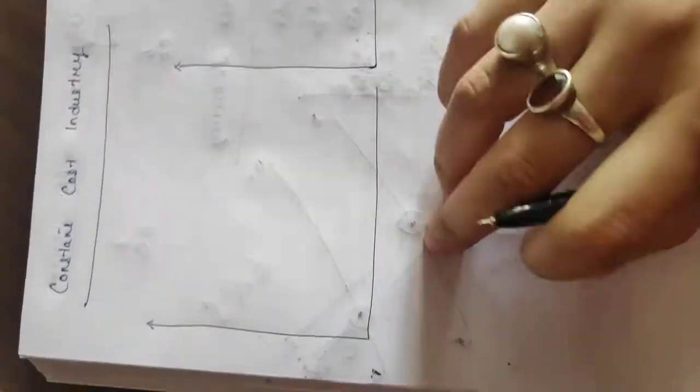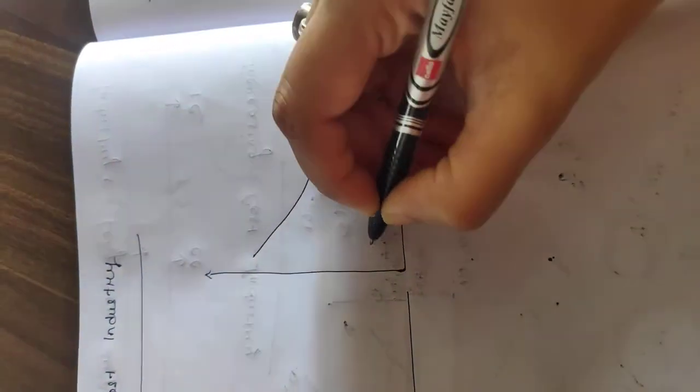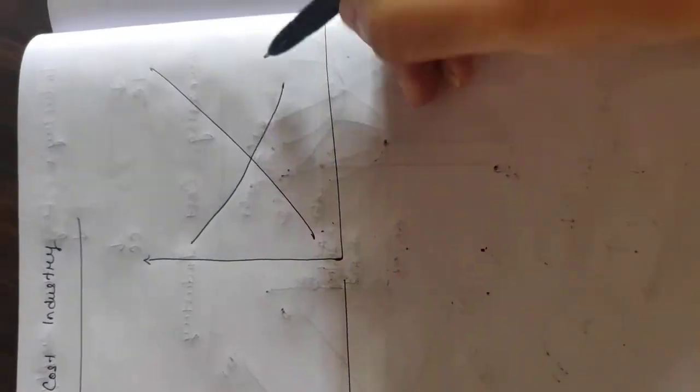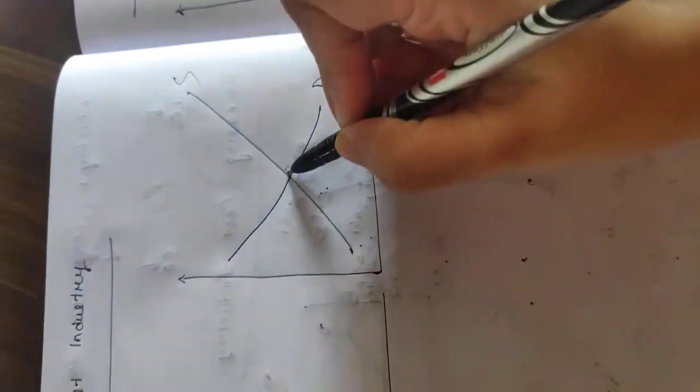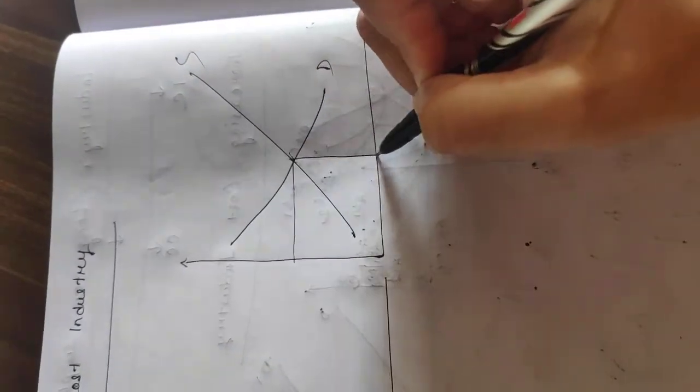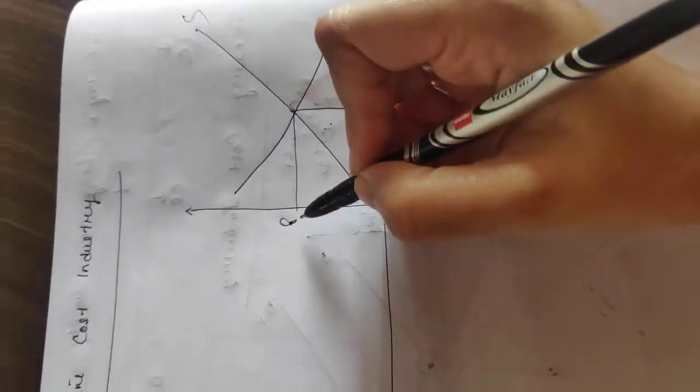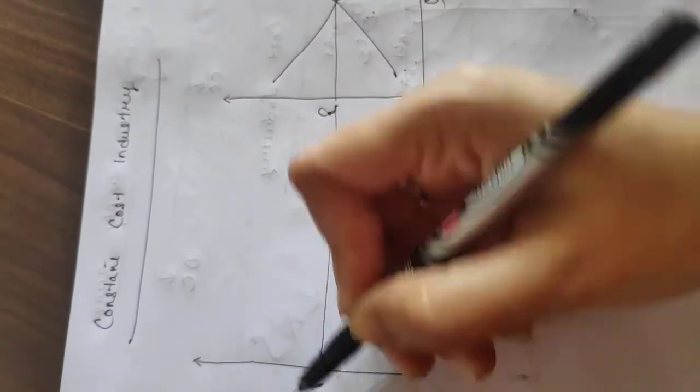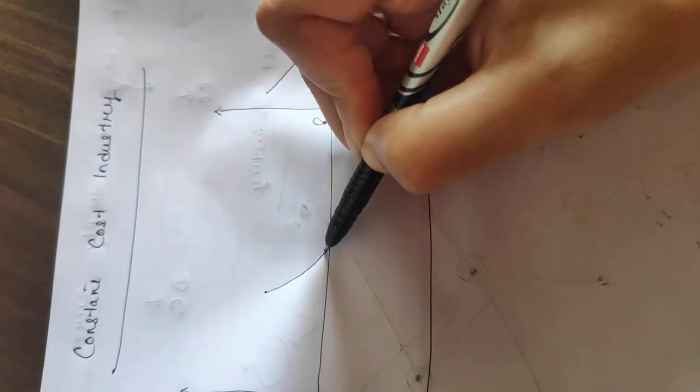Now let us concentrate on the constant cost industry. See, the explanations are all the same. First, in all the 3 diagrams, you have to draw the demand curve and the supply curve. The intersecting point will give you the equilibrium price and equilibrium output. Once this price is set by the industry, this will be followed by the firm.